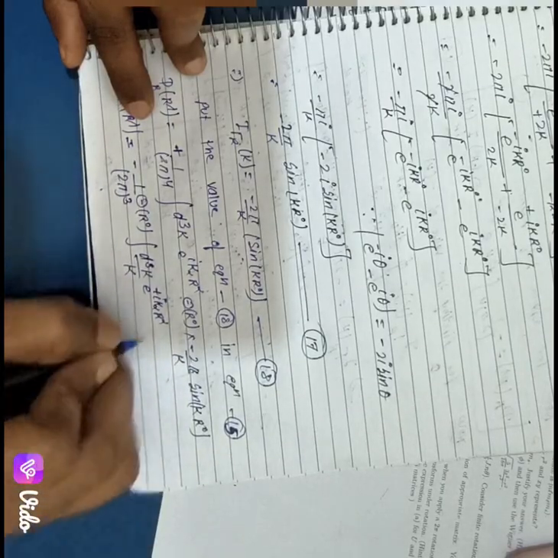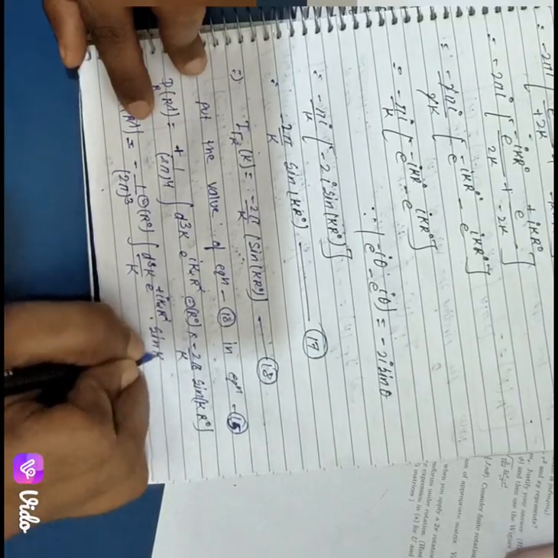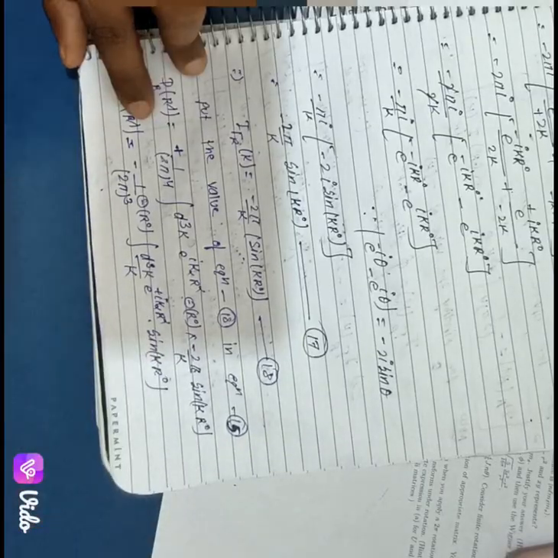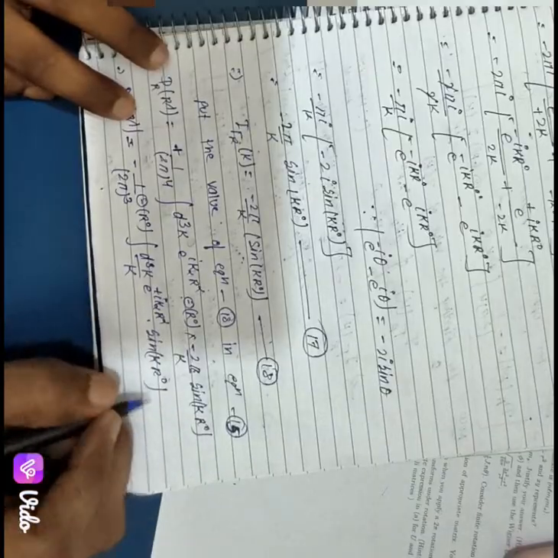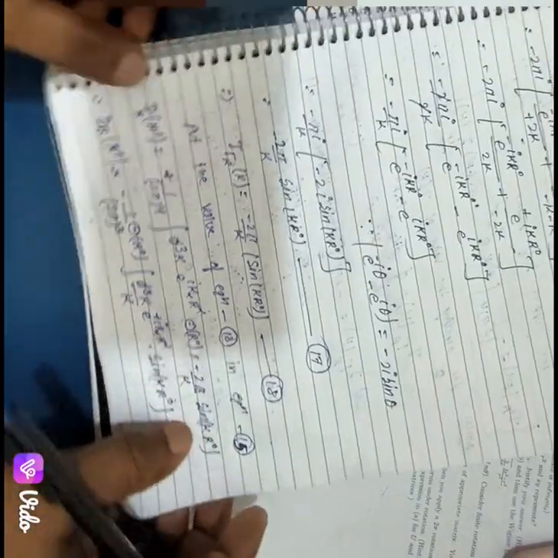Now k sine k alpha. Now proceed this equation.